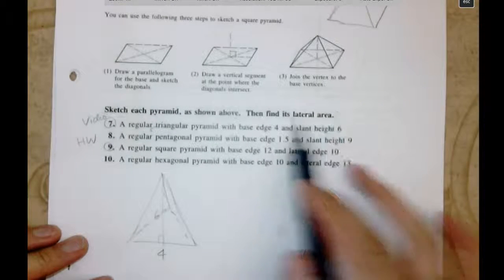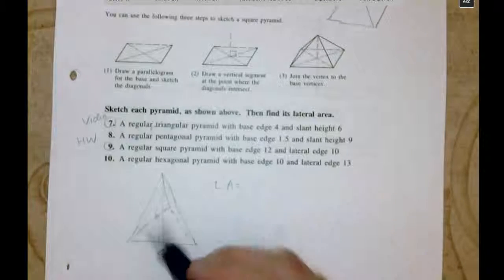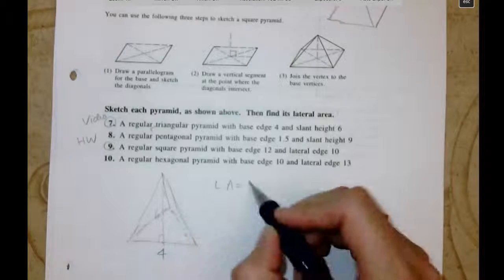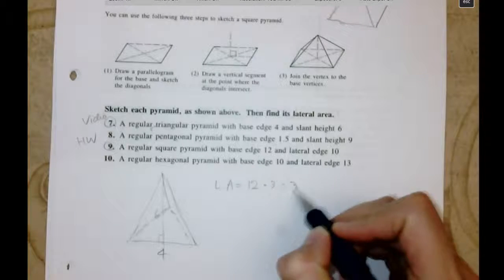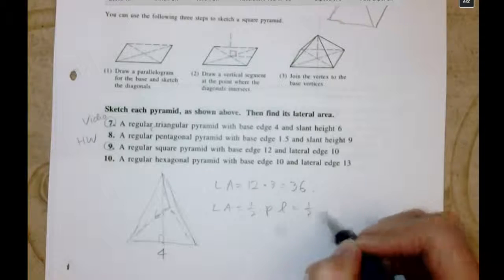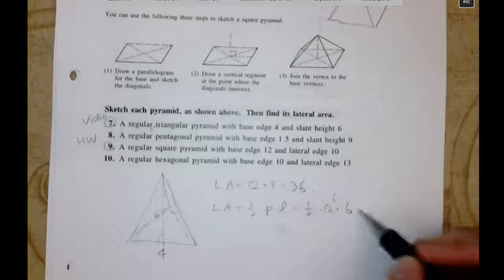Okay, all right, and base edge of 4 and slant height of 6. This is 6. Okay, and you have to find the lateral area. Okay, so lateral area is just 3 times this, right? So you get the area of this and times 3, or you can do the perimeter times the slant height times 1/2. The area of a triangle is half of the base times the height, so that's 2 times 6, that's 12, times 3 is 36. Or lateral area is 1/2 of the perimeter times the slant height, so 1/2 of the perimeter is 6 times the slant height is 6, and this is 36.